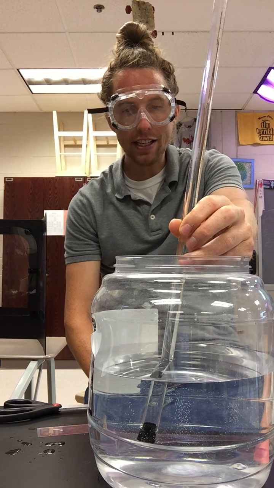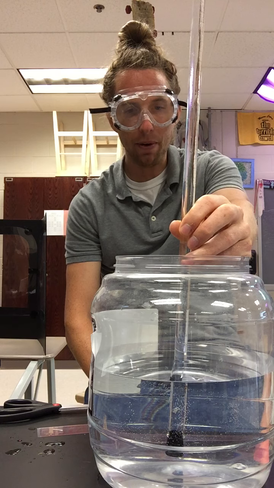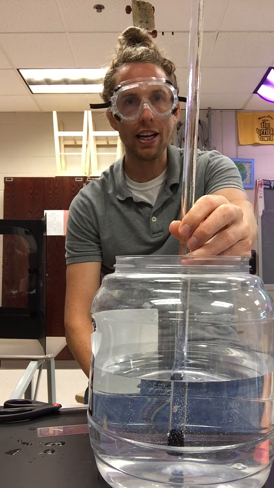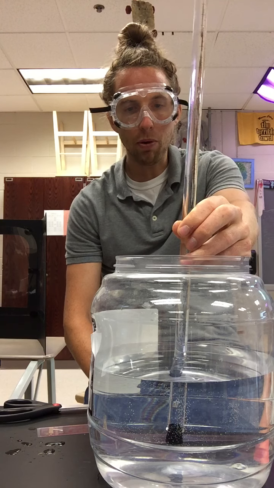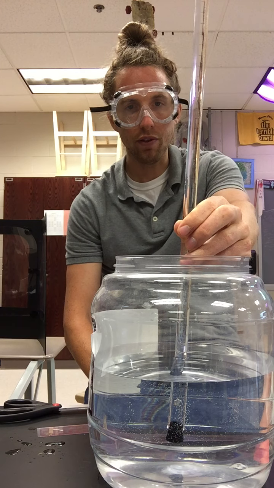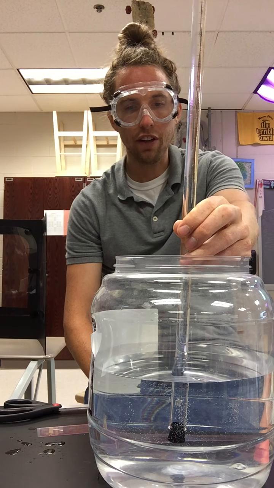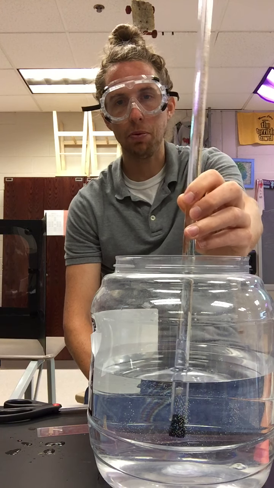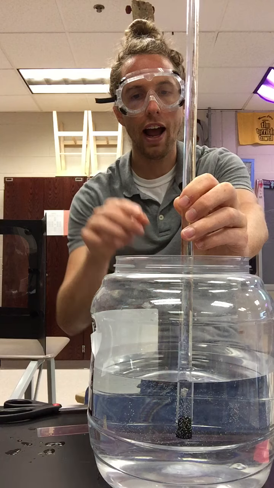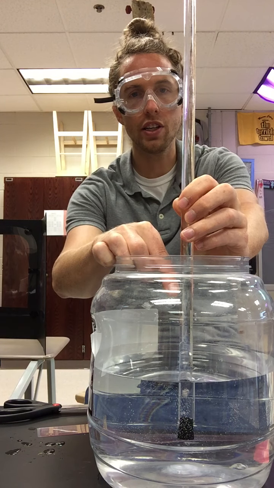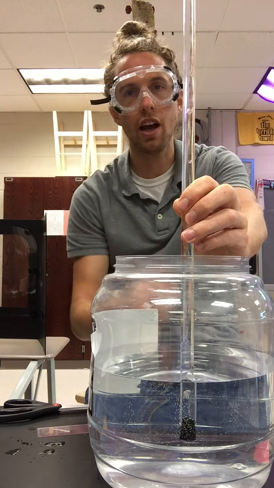So as the acid works its way down my eudiometer tube, eventually it's going to find that magnesium, and we should start to see some bubbles forming. Those bubbles are a gas being released. So I'm just starting to see the first bubbles. You'll see more of this as we progress. Now, bear in mind what's happening because I have this underwater. As those bubbles are forming, we can start to see those bubbles rising up towards the top.